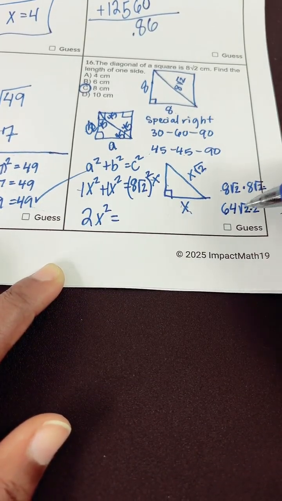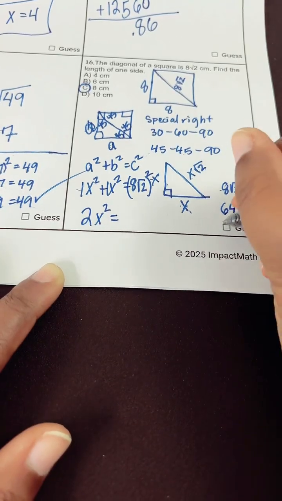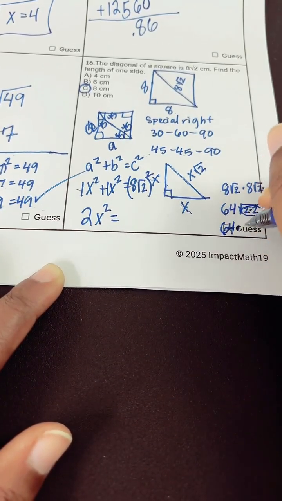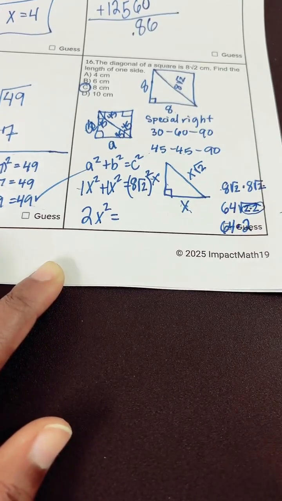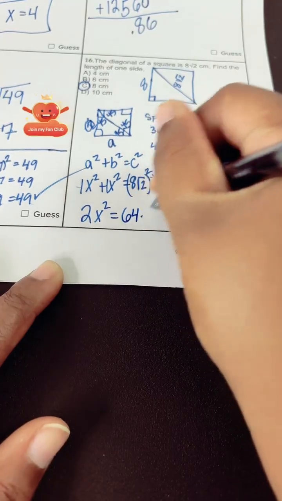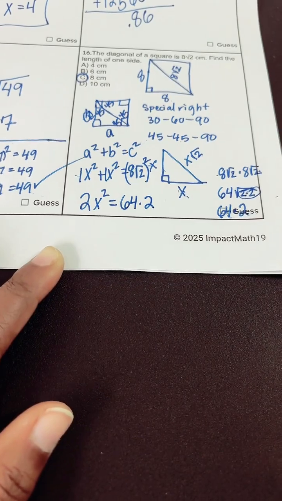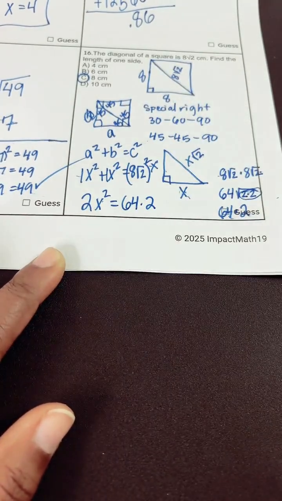But remember, when you take the square root of something, it's a pair, so it comes out as 1. So really, this would be 64 times 2. And I'm going to leave it just like this. Why? Well, I want x squared by itself, right?